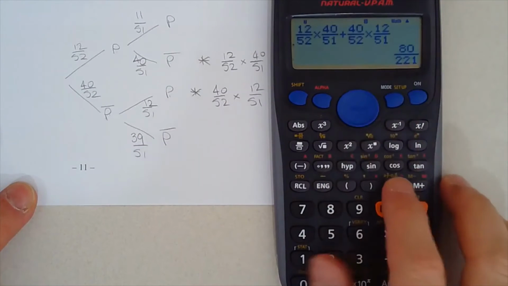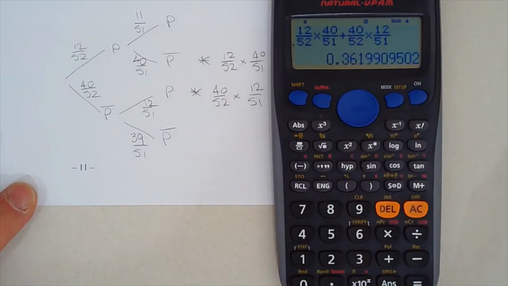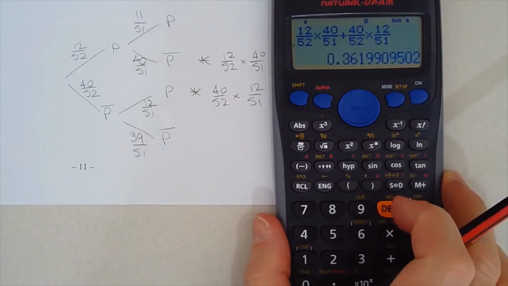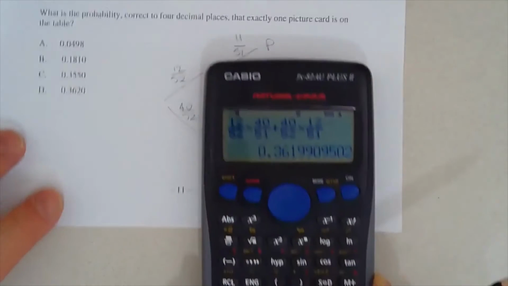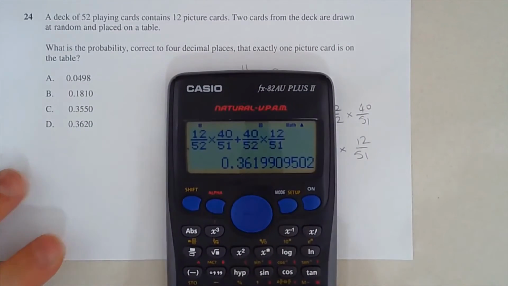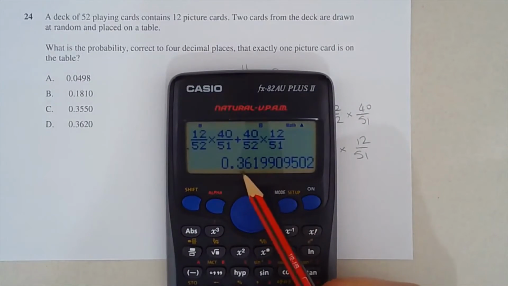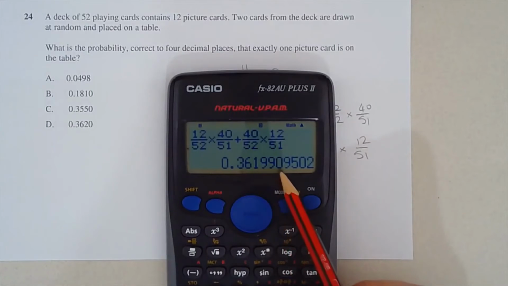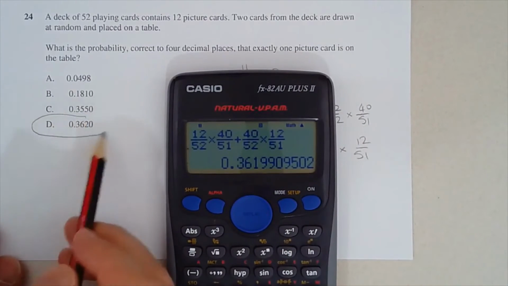We get 80 on 221, 0.36199. So we need to round this value to 4 decimal places. So it's going to be 0.3620. In fact, the closest answer is going to be option D.